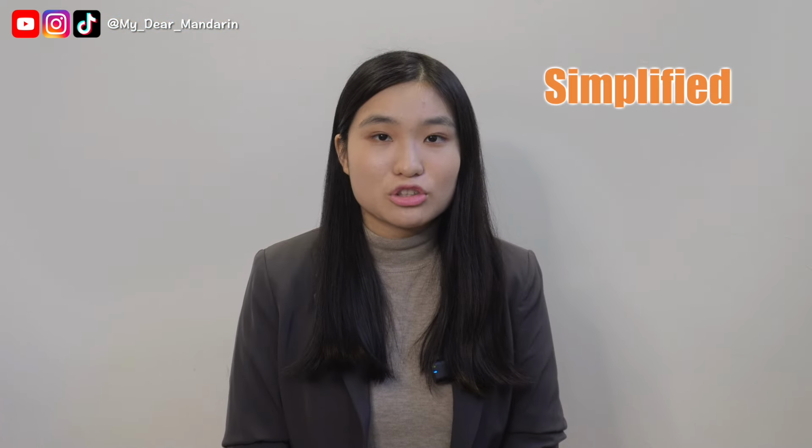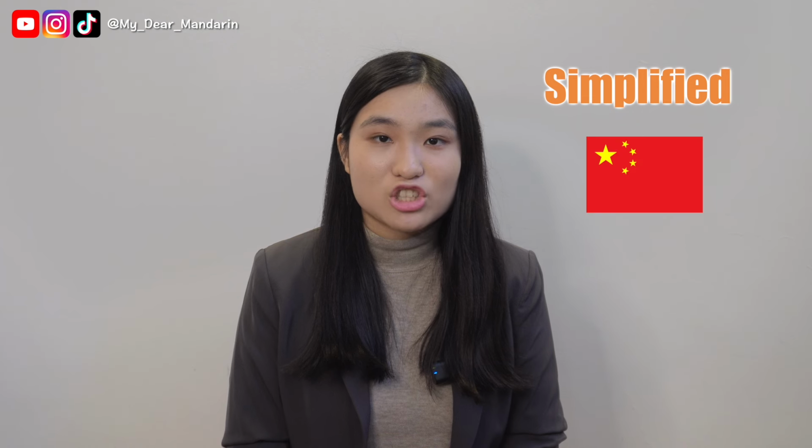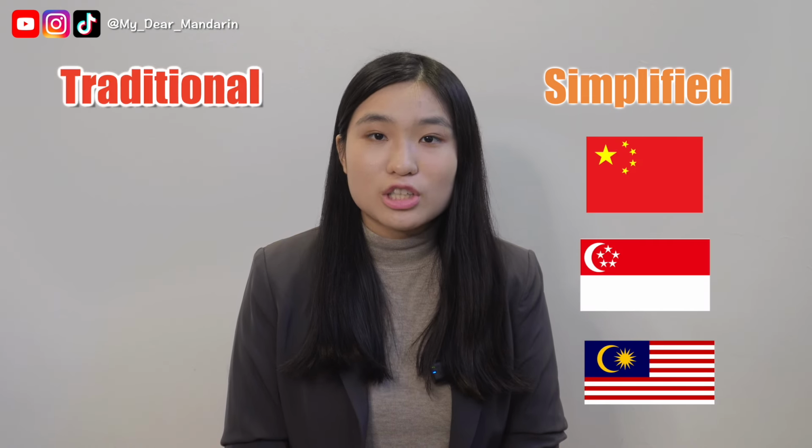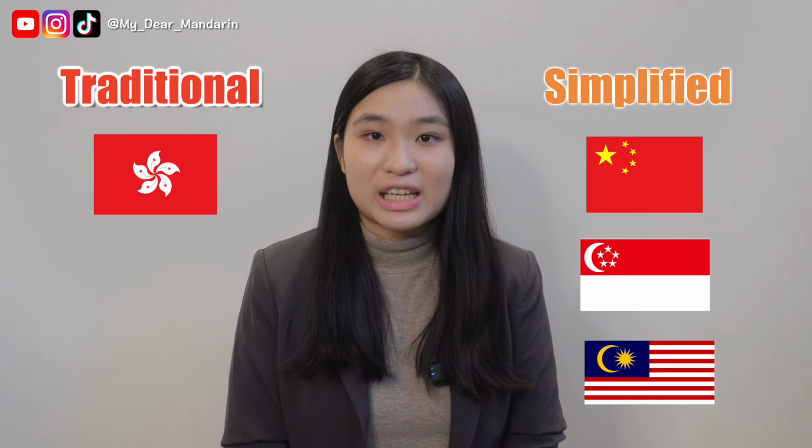Simplified Mandarin characters are now used in mainland China, Singapore, and Malaysia, while traditional Mandarin characters still remain in common use in Hong Kong, Macau, and Taiwan.